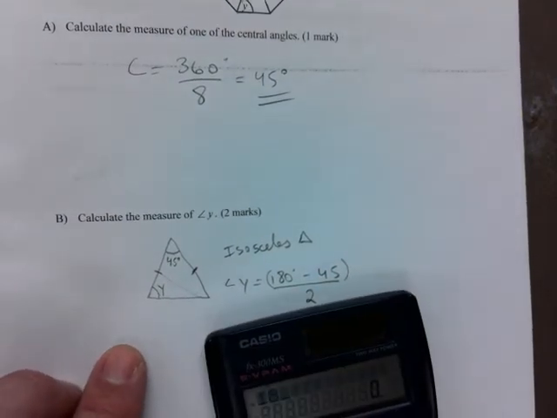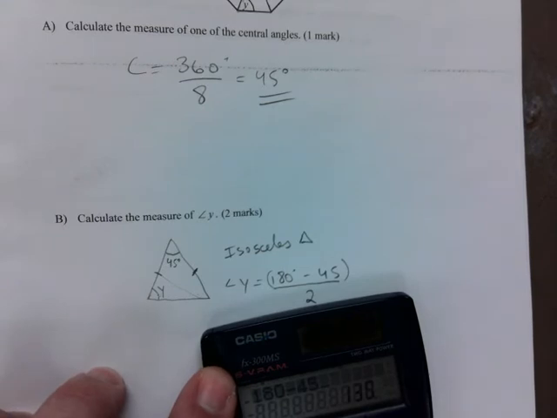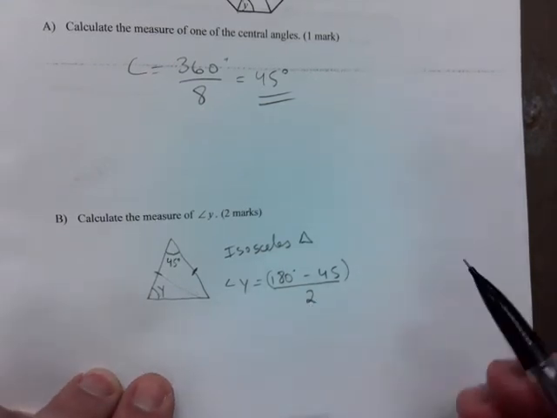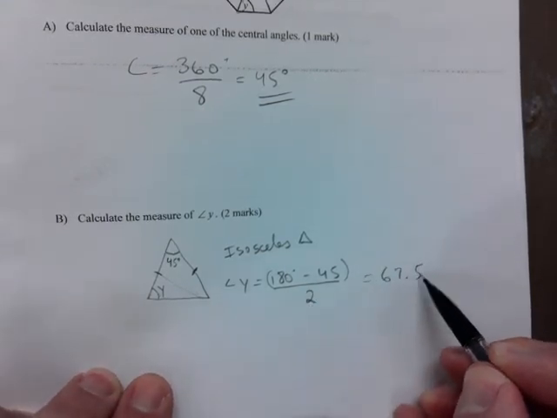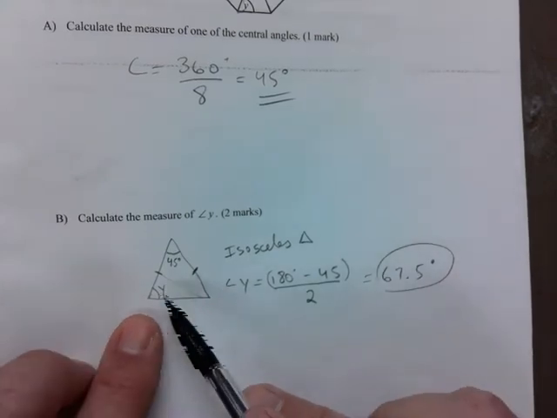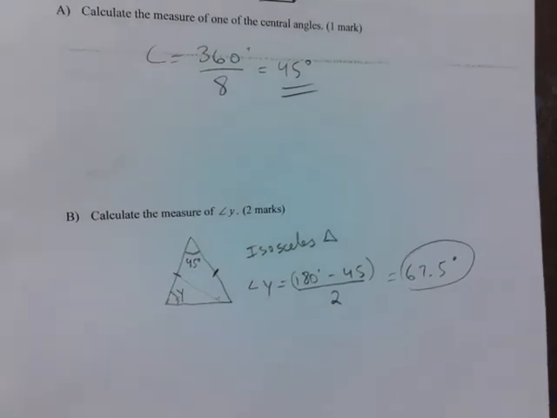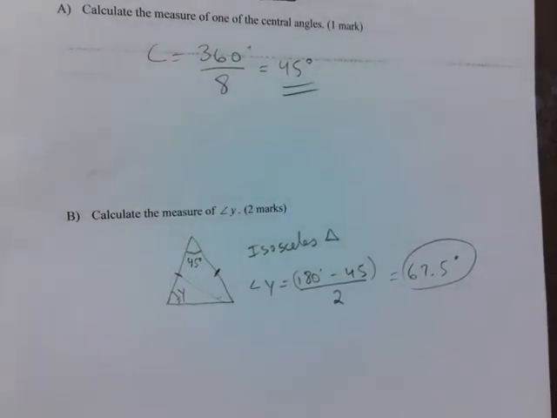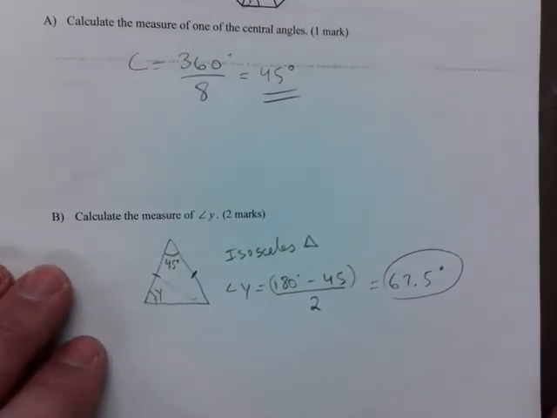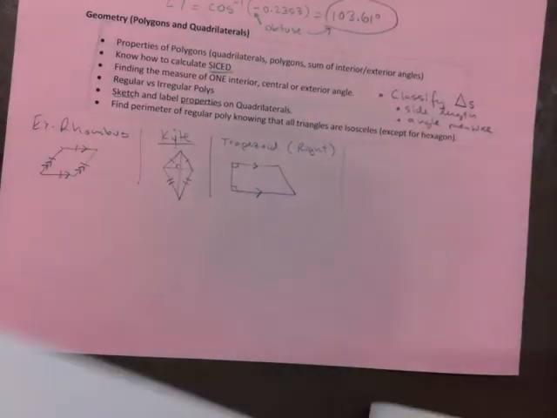So 180 minus 45 divided by 2 is 67.5 degrees. That is angle Y. So both of these are 67.5 degrees, and so there you have it. Next.